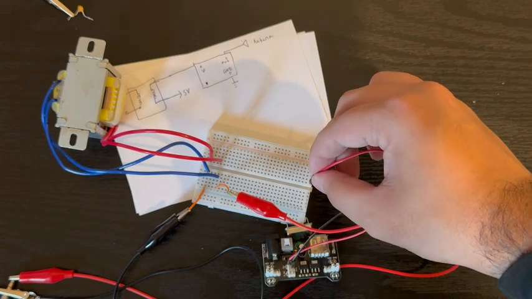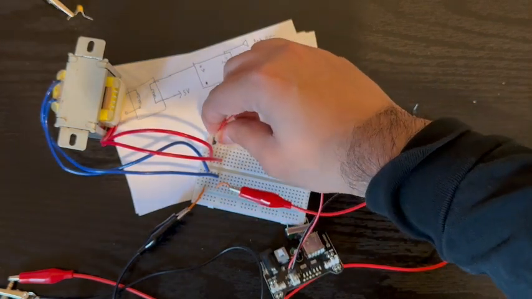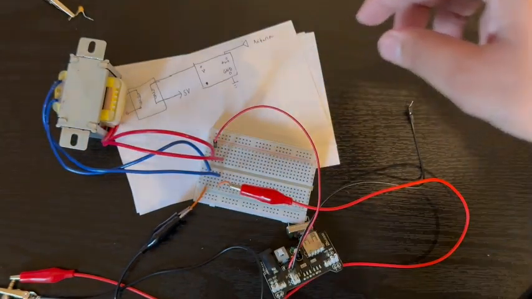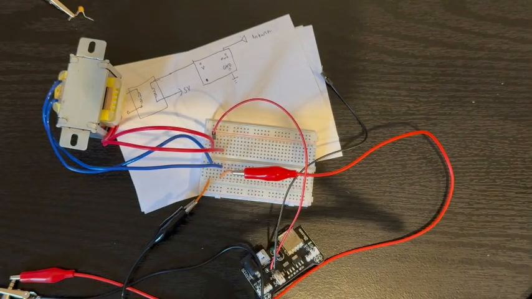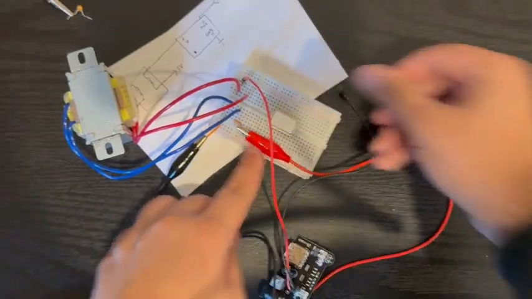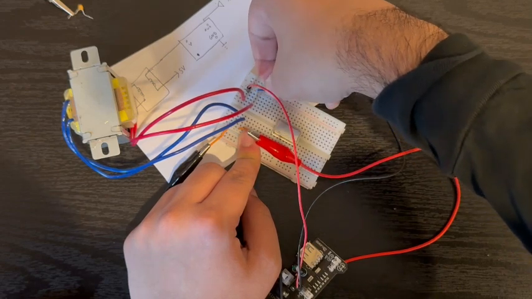Now in series to the transformer, I will place the 5 volts from the power supply. Next I'll place the oscillator into the breadboard, and wire the other end of the transformer to the crystal oscillator.